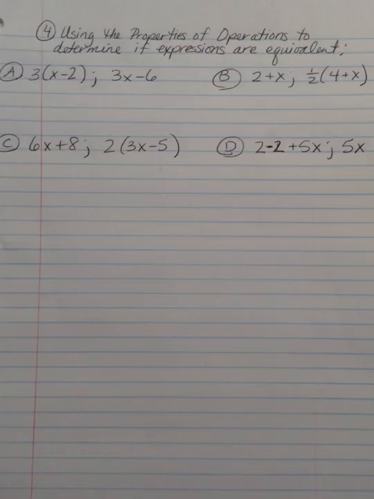So we're going to use the distributive property, and we are going to combine 3 times x, which is 3x, minus 3 times 2, which is 6. So I used the distributive property. Okay, I put dp for distributive property. And does that equal 3x minus 6? Yes, it does, because 3x minus 6 equals 3x minus 6. So those are equal.